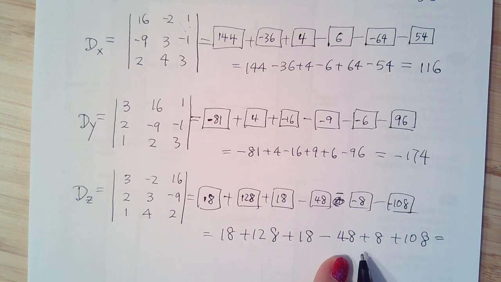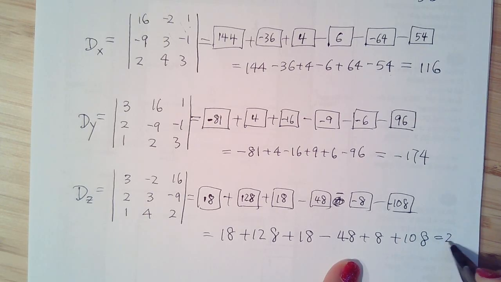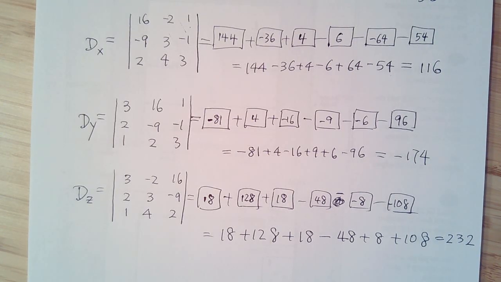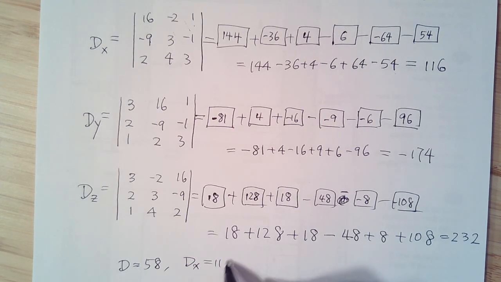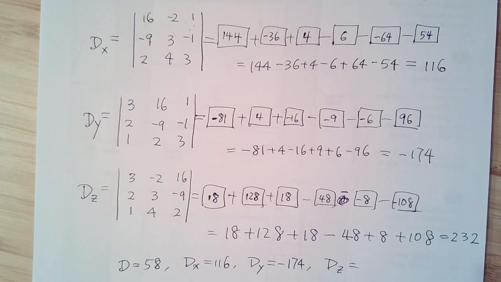166 minus 40 is 126. So the answer is 232. I think I'm right. Whew. Okay, so let me write that down. D is 58. I get a dx, which is 116. I get a dy, which is negative 174. And I get a dz, 232.